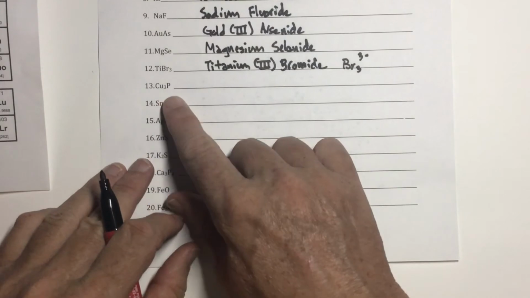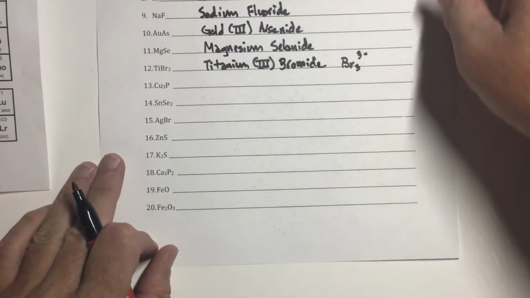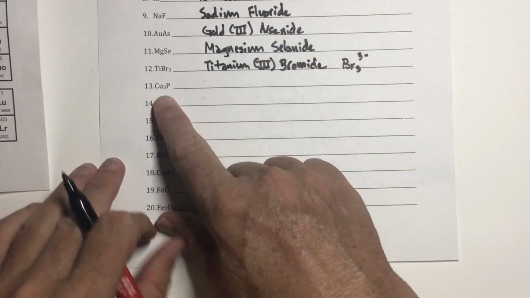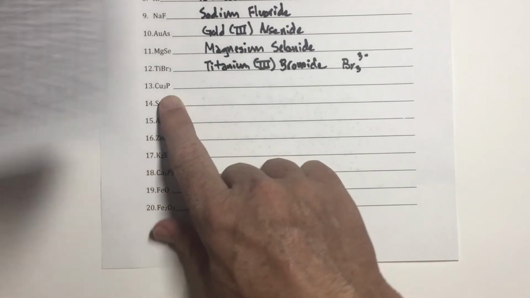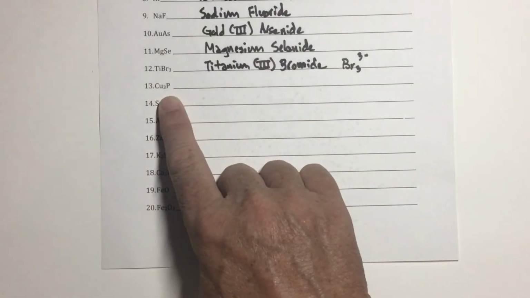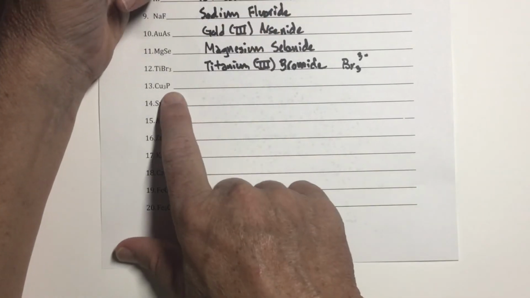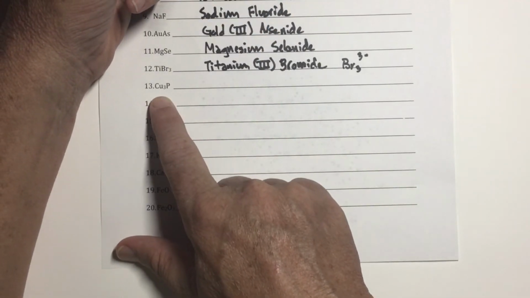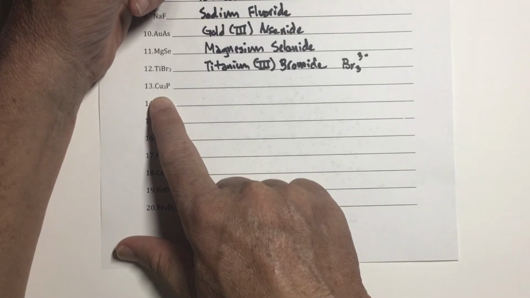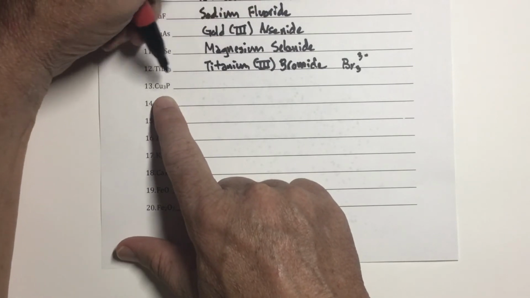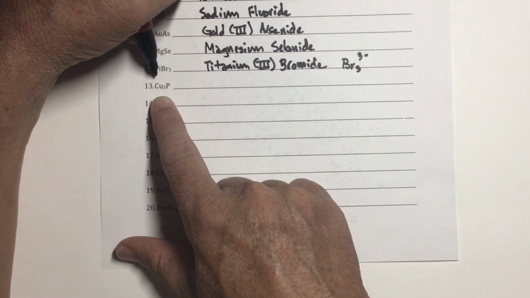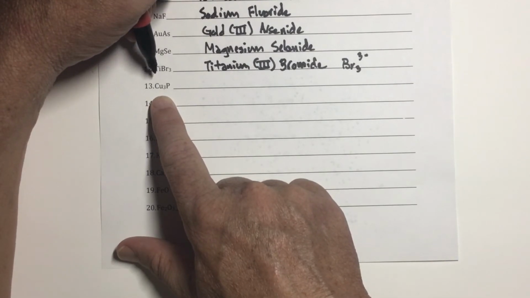Cu3P, that's copper and phosphorus. Copper is a transition metal. Got to be careful here, but phosphorus, well, there it is right there under nitrogen, has a -3 charge. So that means this is a -3 charge, and I have 3 coppers. So be careful here. Each copper, I have 3 of them. That means each copper must be only a +1.